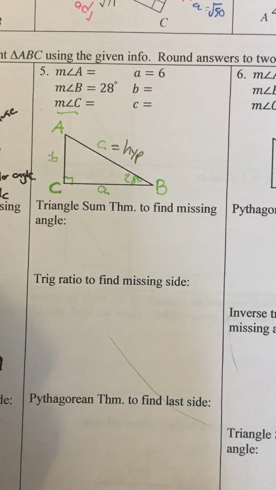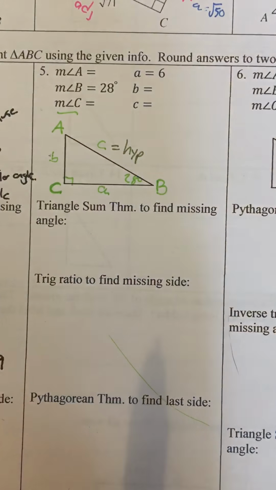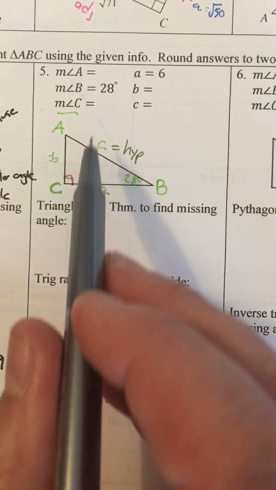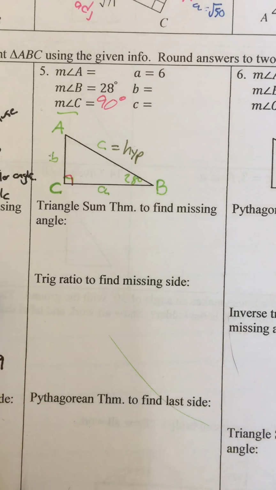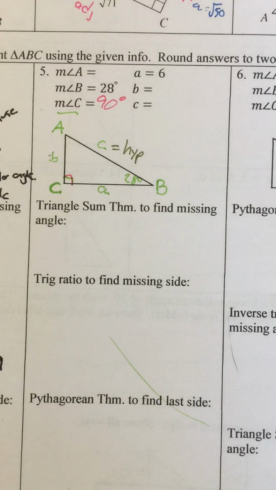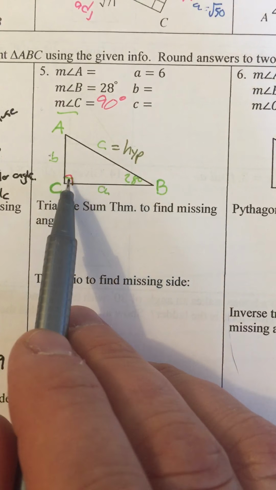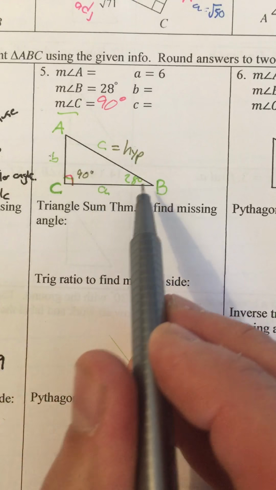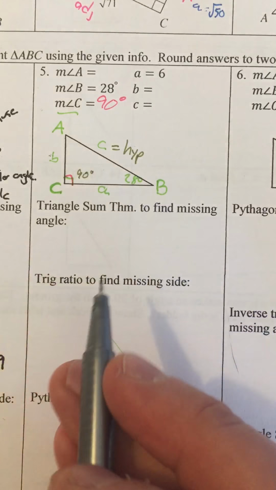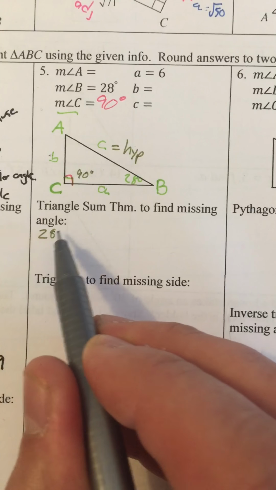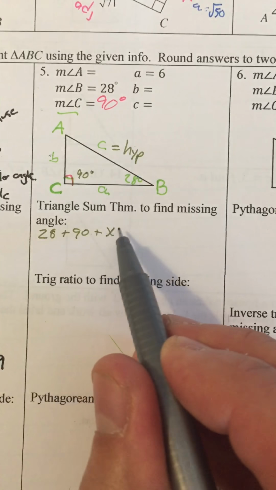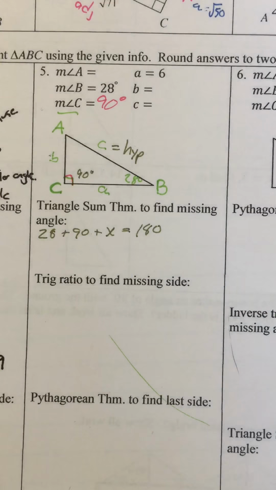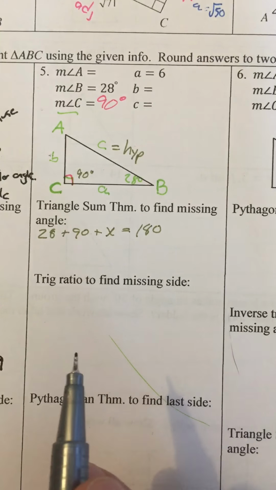One thing we're going to figure out is, since angle B is 28 degrees, and angle C is a right angle, so angle C is 90 degrees. Then let's find out angle A. What I know is that the three angles have to add up to 180 degrees. So 28 plus 90, let's go ahead and mark that 90, plus whatever this is adds up to 180. The way we write that: 28 plus 90 plus, let's call that x, like I did in my example, plus x equals 180. There are shortcuts for this that you might be able to figure out.